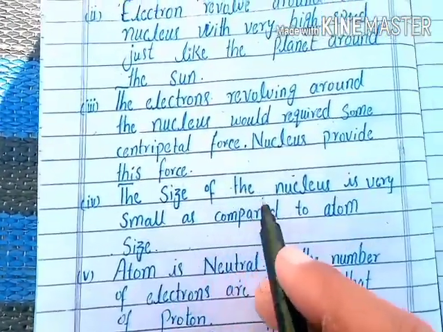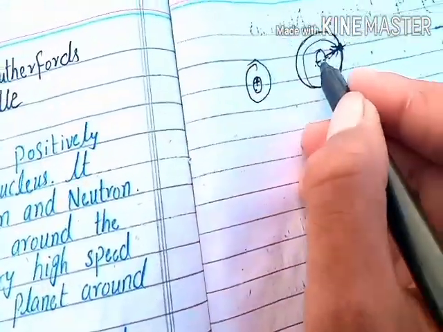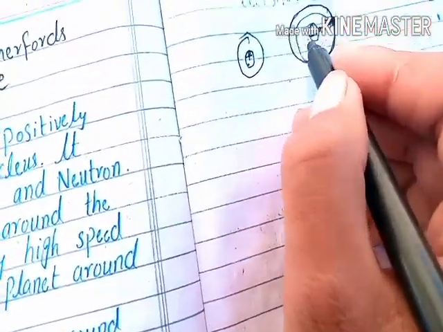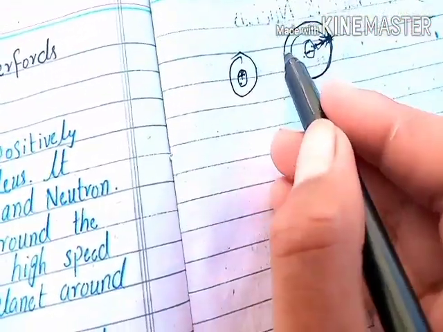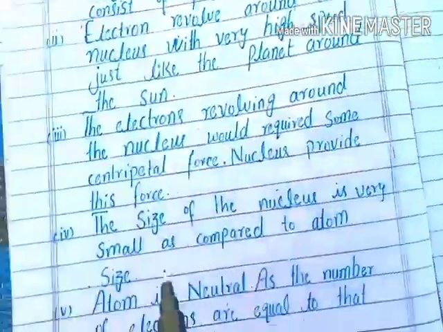Fourth, the size of the nucleus is very small as compared to the atom. He said that this nucleus is very small compared to the atom. Most of the alpha particles passed through very easily. So you can conclude that most of the atom is empty.